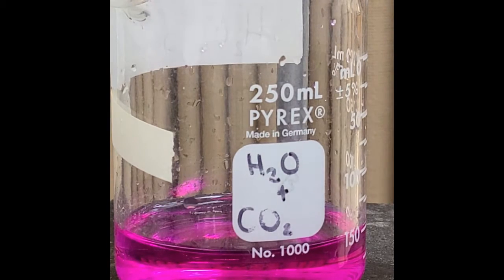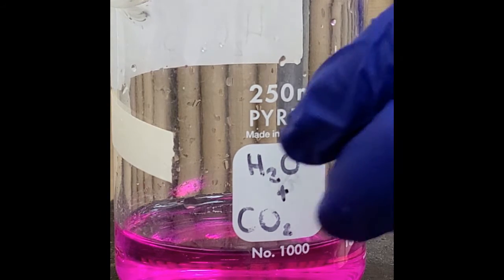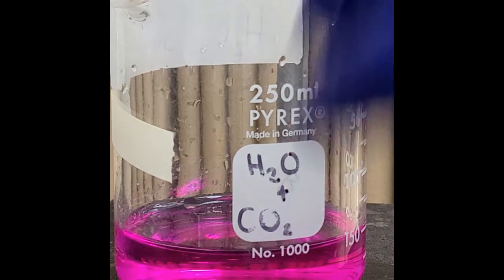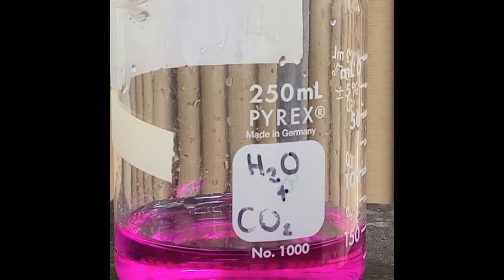So for 25 milliliters of hydrochloric acid, it took 22 milliliters of sodium hydroxide at 1 molarity to neutralize. So we can use this information now to find the moles of sodium hydroxide that were used, and then use those moles to figure out the moles of hydrochloric acid in that solution, and then use that information to find the concentration of our unknown hydrochloric acid. Let's go back to the whiteboard and do some math.